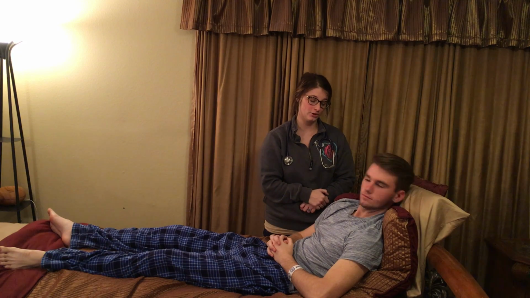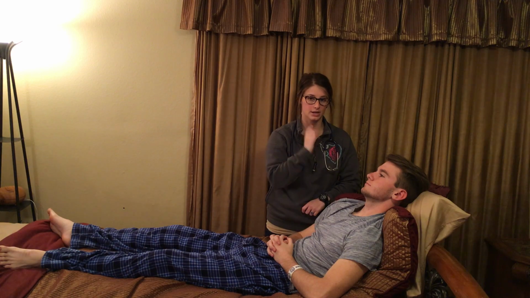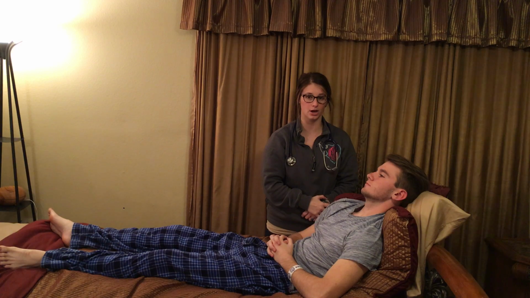Next, I'm going to palpate your carotid pulses. The carotid pulse is located on either side of the trachea. I'm going to feel for the strength, which should be a 2+, and also a smooth upstroke.